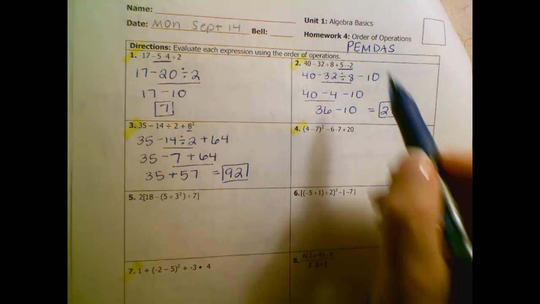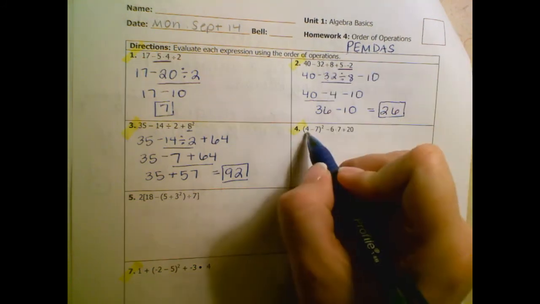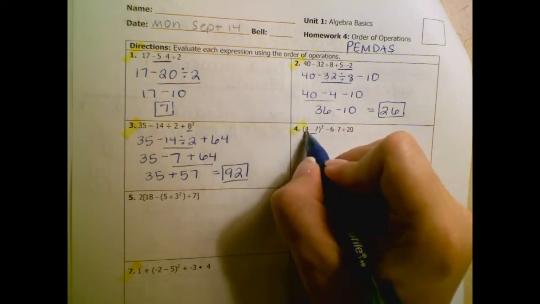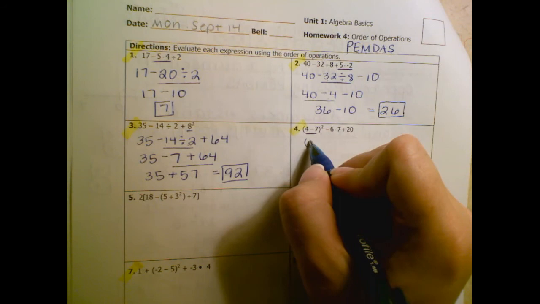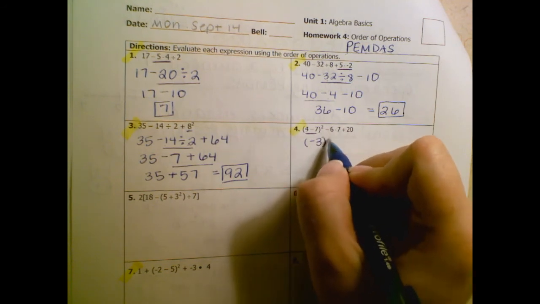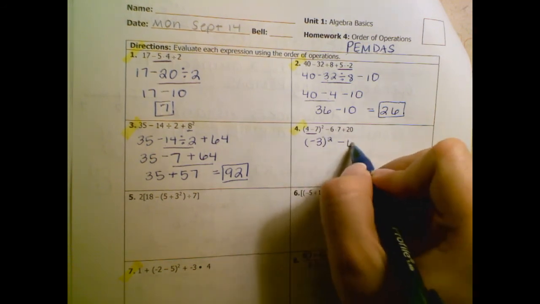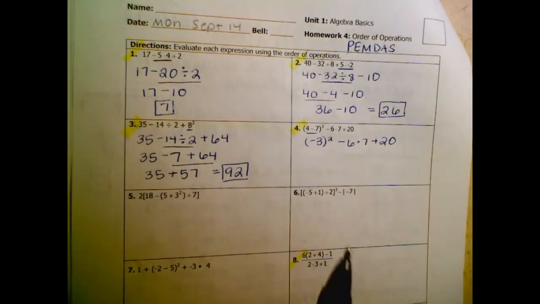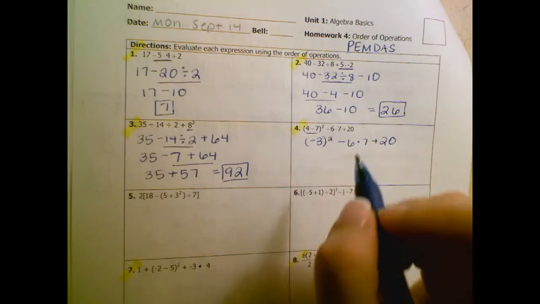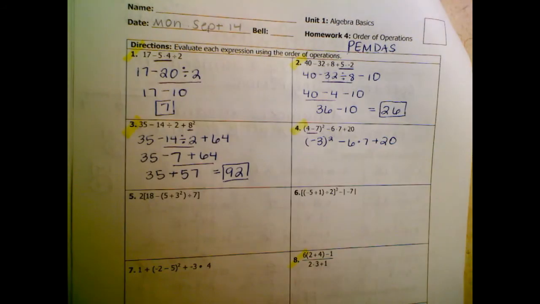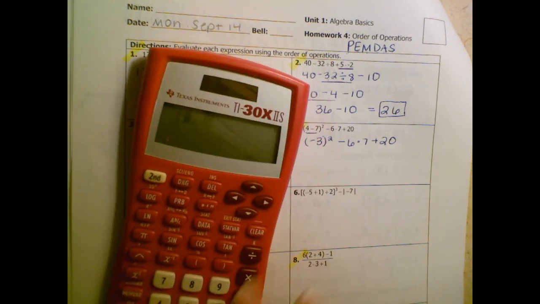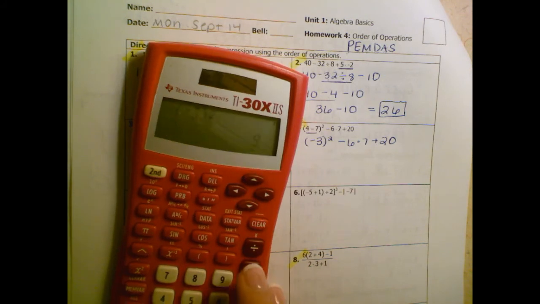All right, from here I have parentheses now, so I'm going to go ahead and simplify my parentheses. So 4 minus 7 gives me -3, bringing everything else down. Now I have exponents. This is actually a really good example. When I put this in my calculator, I'm actually going to use the parentheses button, -3 squared. I'm going to get a +9.